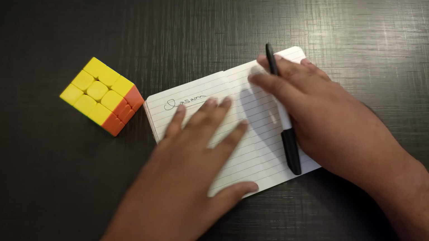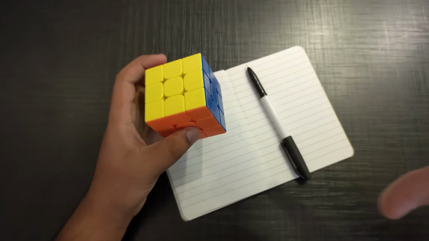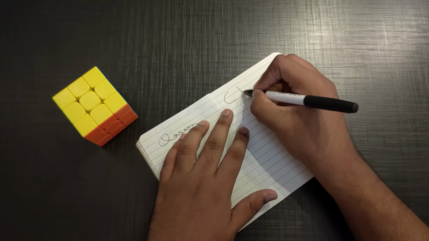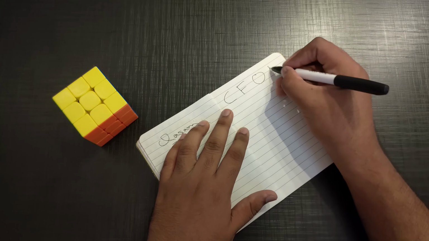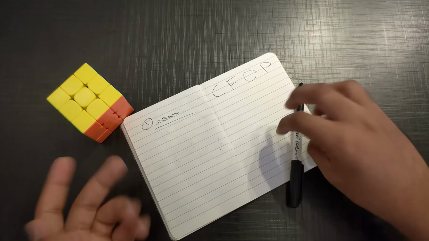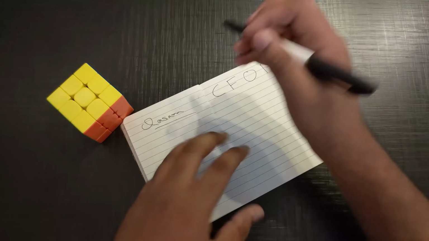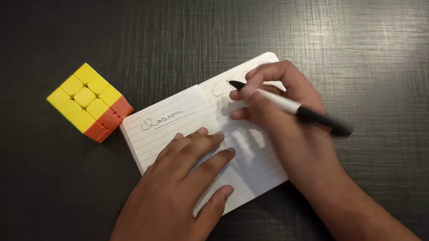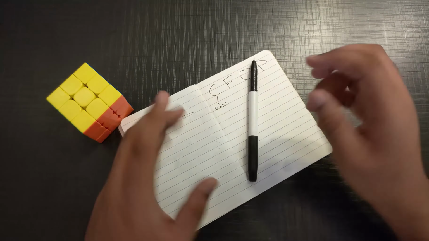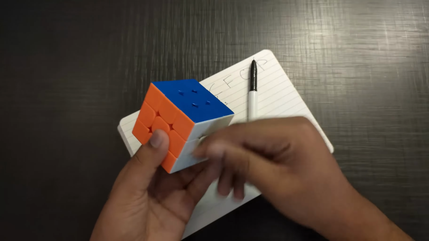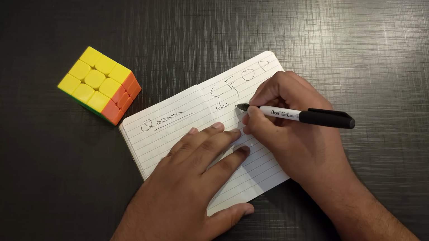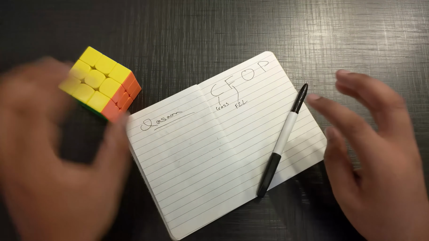The main name of this method is cross, F2L, orientation of the last layer, permutation of the last layer, CFOP. So what is this? You'll understand everything as soon as I explain, and you'll realize that you already know all of this. C stands for cross. What we learned in the previous video, making it on the bottom, means you know how to make the cross. F stands for F2L.